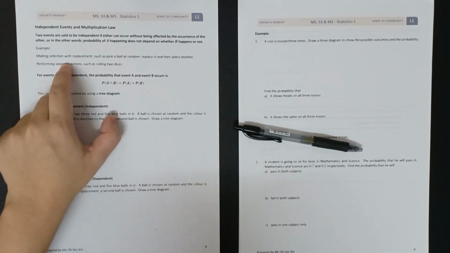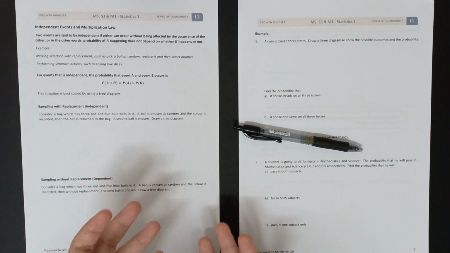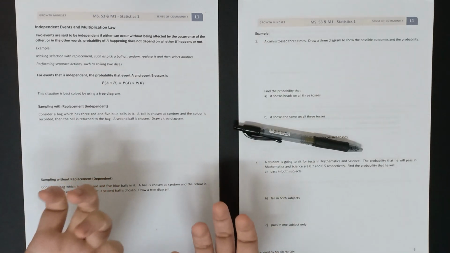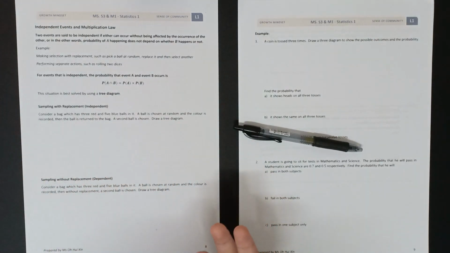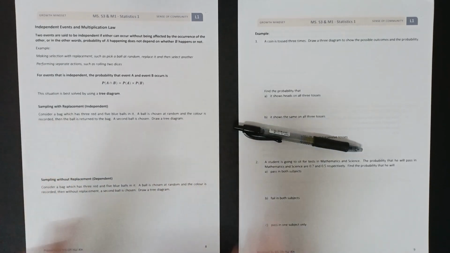For example, inside a box I have 5 balls, with 2 different colors inside. After I take out the first one and record down the color, I put it back, then I do another selection. No matter which one I get for my first trial, it is not going to affect my second one. So this is what we mean by independent.